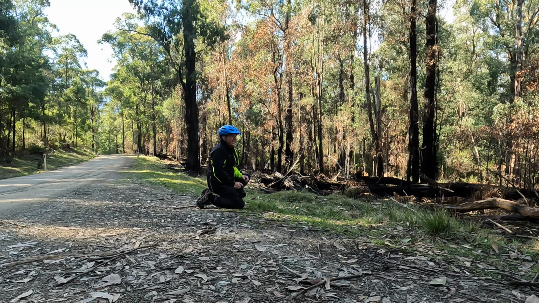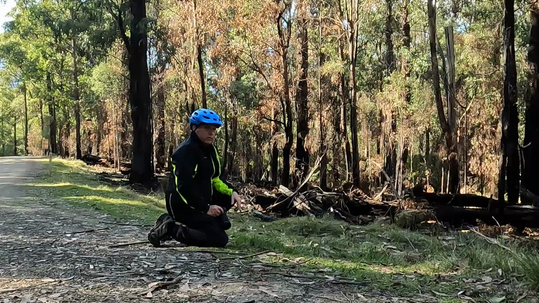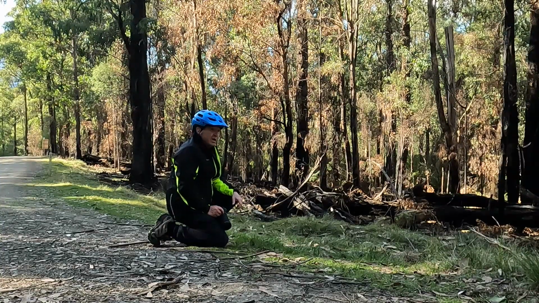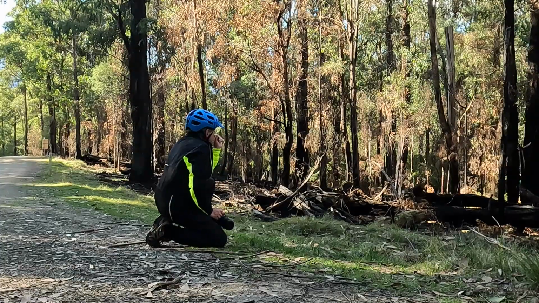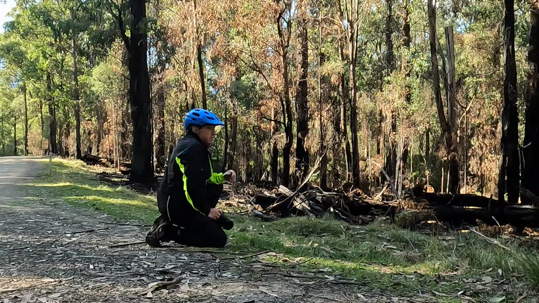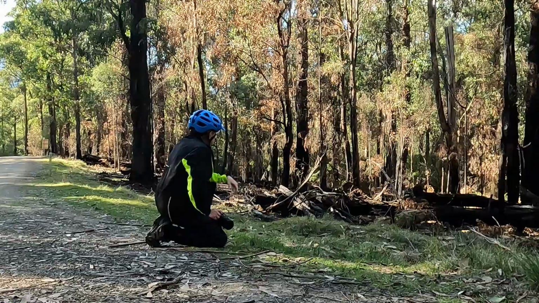As you can see, this is all burnt out here. Some years ago, the whole township of Marysville was wiped out by a massive bushfire. It was a very sad day. So it's incredible when you think about it. Many, many years later, we've still got sections like this.